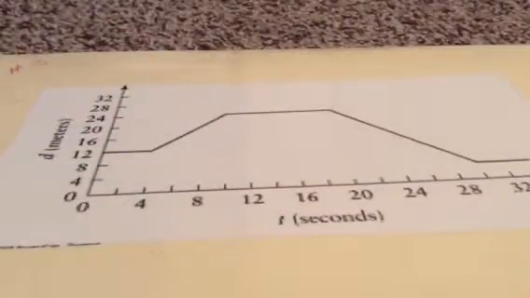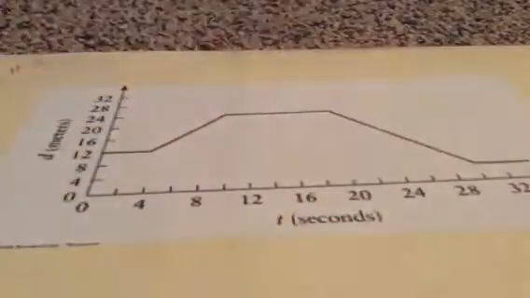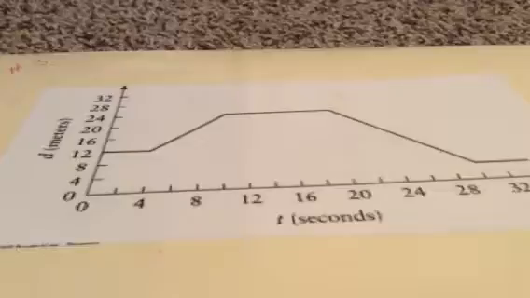So then Billy has asthma, so he takes a 10-second break. So here he is taking a break. Okay, so no motion. And he uses his inhaler during that 10 seconds.